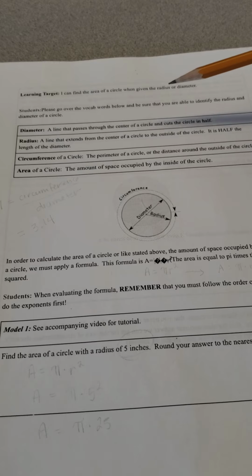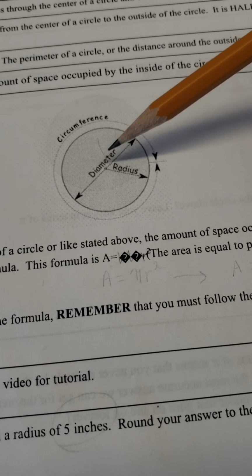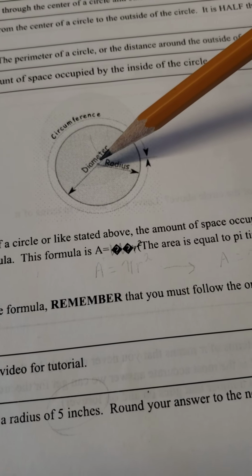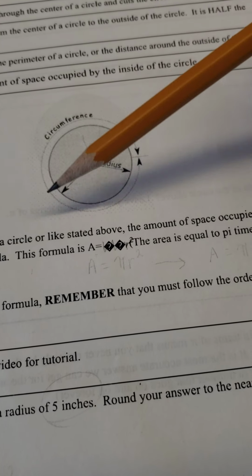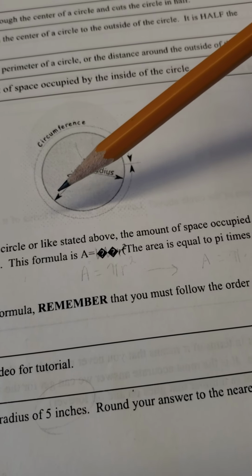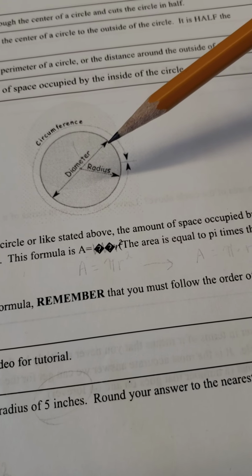All right, so you should be familiar with the terms radius and diameter from the previous lesson. Looking at the diagram here, the radius is the line from the center of the circle to the outside point of the circle anywhere. The diameter is basically cutting the circle in half. It goes through the center of the circle.